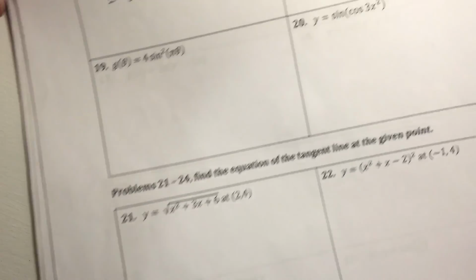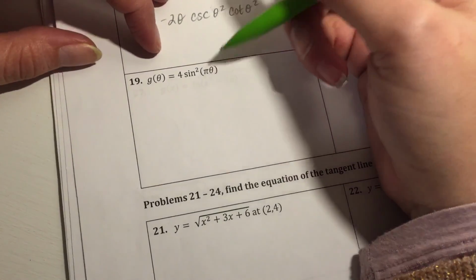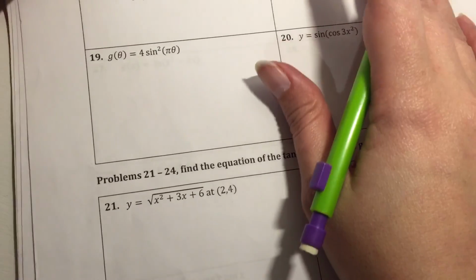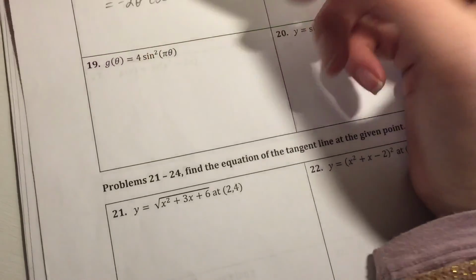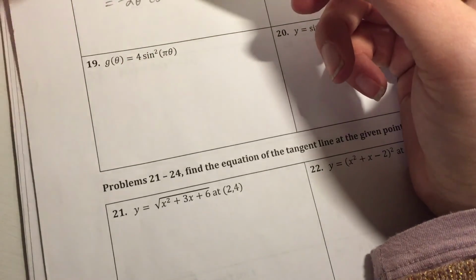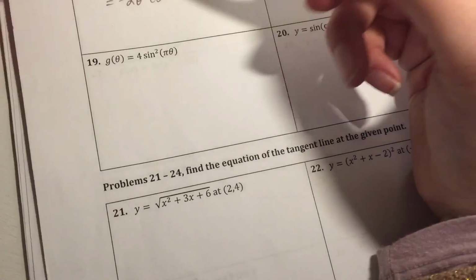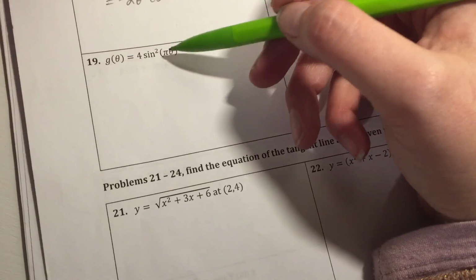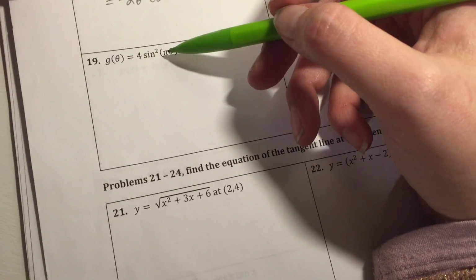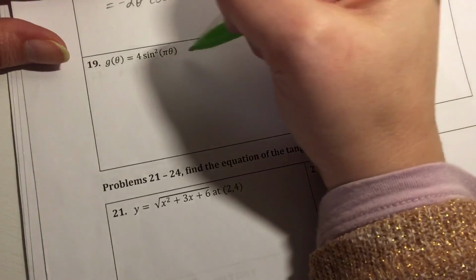All right. This one. So pi throws everybody off. Okay? Always. The reason why it throws everybody off is because they think of it as a variable. It is not a variable. It's just a number. It's just 3.14. Okay? So it's just a number. Okay, so it's just a thing in front of it, like a 2x. The derivative of 2x would just be 2. The derivative of pi theta is just going to be pi. Okay? All right, so now let's write this.